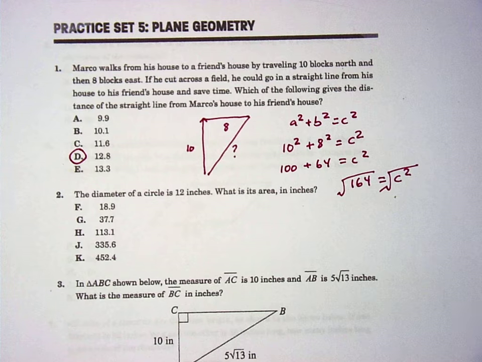11 is A, like apple. 12 is H, like hot dog. 13 is E, like elephant. 14 is G, like giant. And 15 is C, like cat. All right, back to the math.